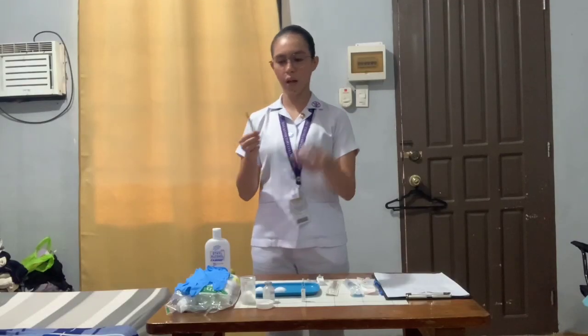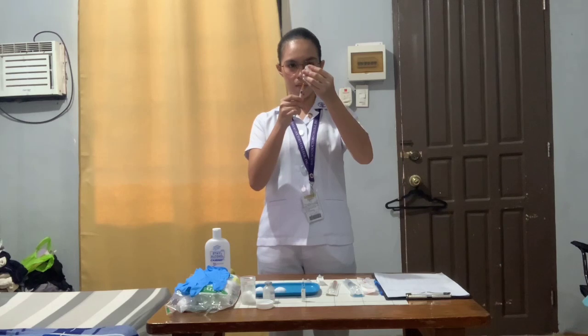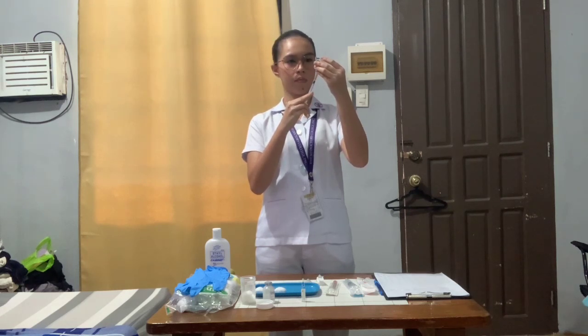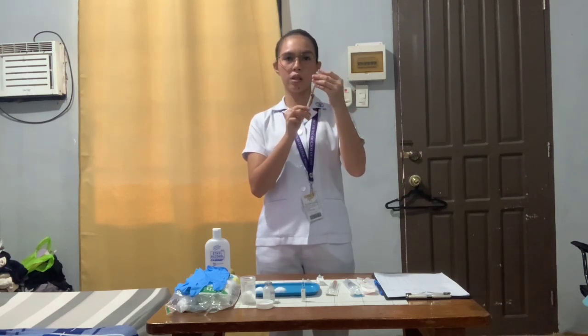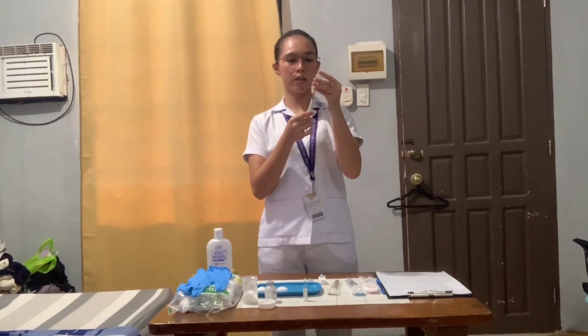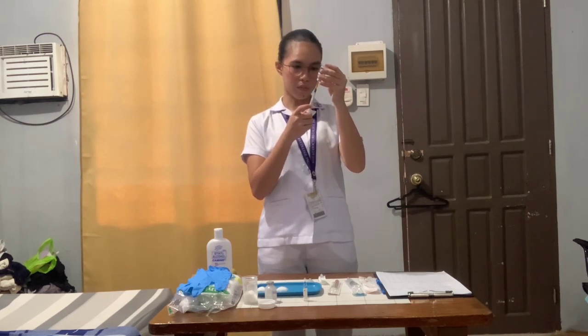Okay, so now we are going to carefully insert the needle into the upright vial through the center of the rubber cap, maintaining the sterility of the needle. So just like this. Now once it is attached, we are going to inject air into the vial. And then we are just keeping the barrel of the needle above the surface of the medication. So we are just going to withdraw the medication into the syringe with its prescribed amount.